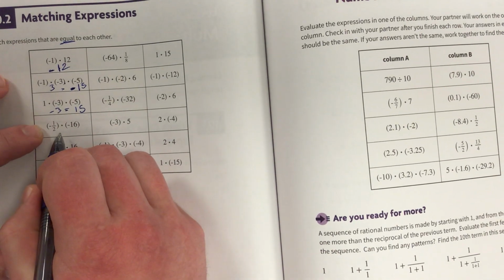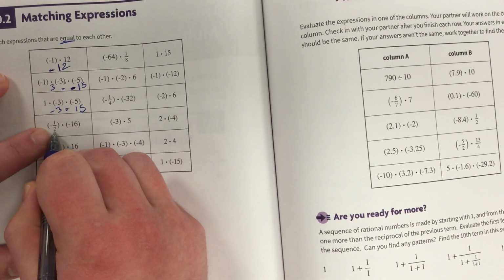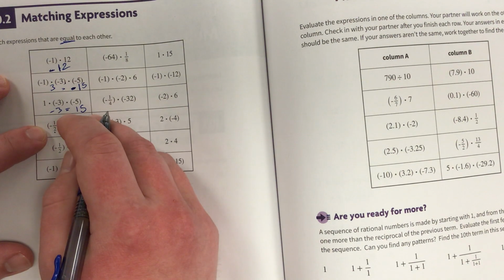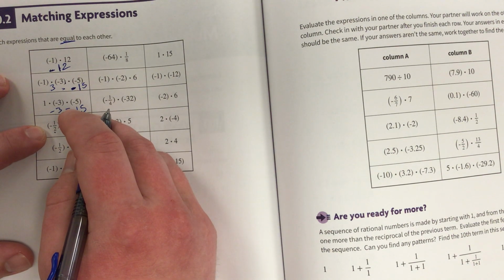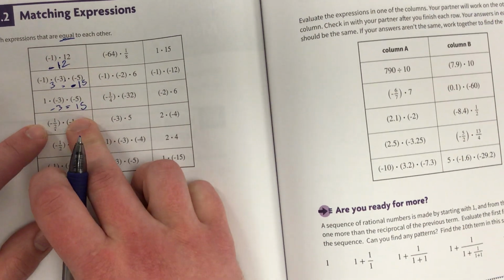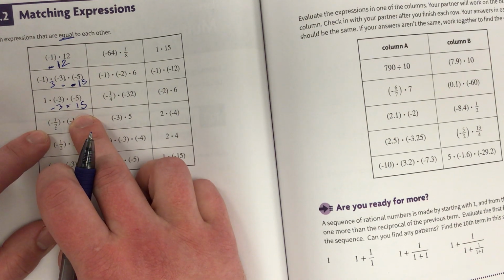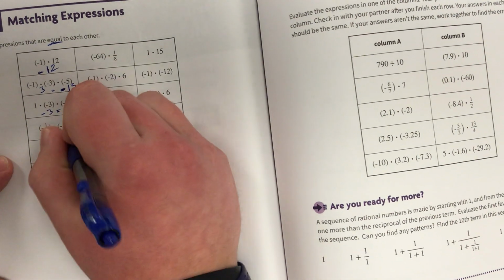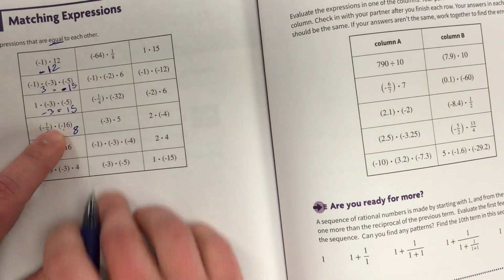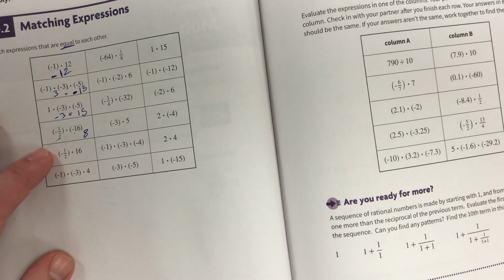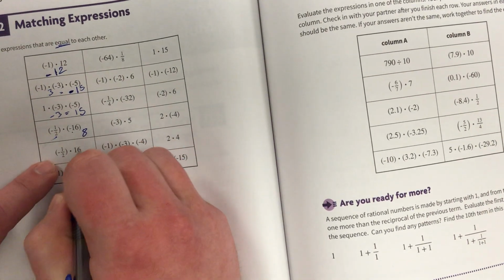All right, we got a fraction here. We have negative 1/2 times negative 16. So what kind of number are we going to get? Positive. And what's our answer on that one? 8. 1/2 times 16. So we just take half of 16. So our answer there is 8.